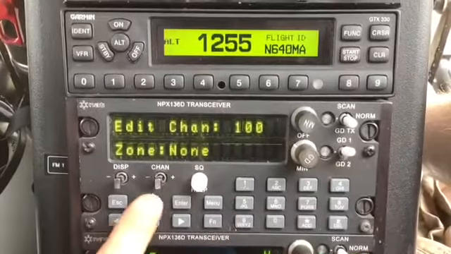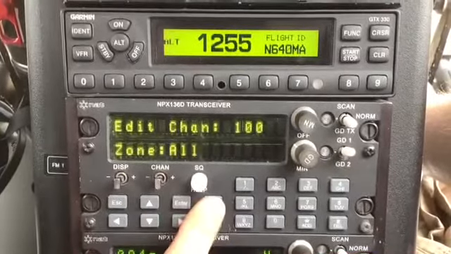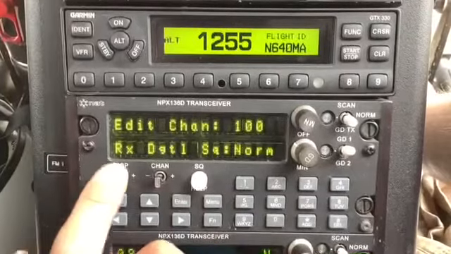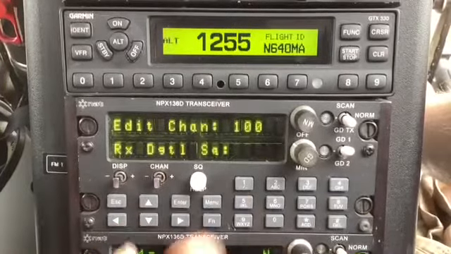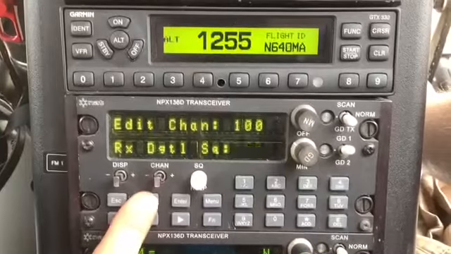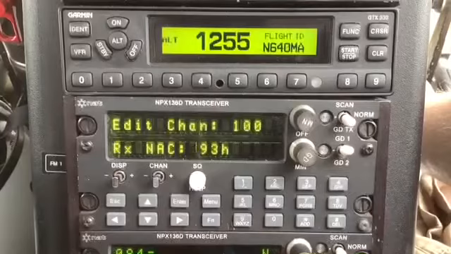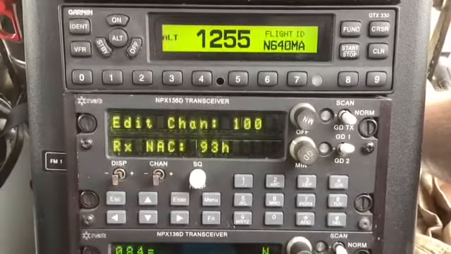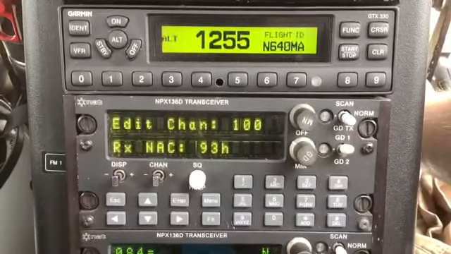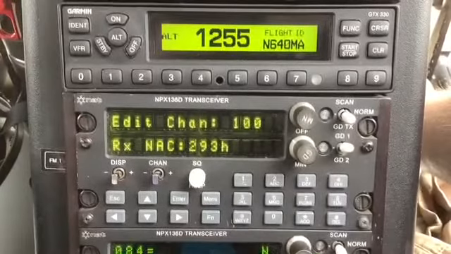From here, zone needs to be all. Digital squelch needs to be norm. You do have a couple other options there, but we need to make sure that's in the norm. From here, this is our tone. This is where we're going to input that weird funky number that we just saw.